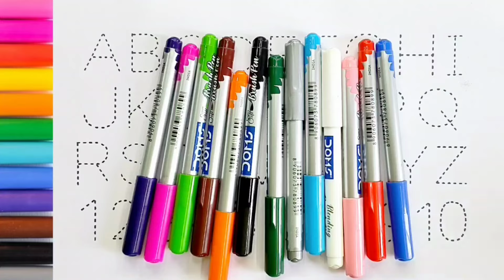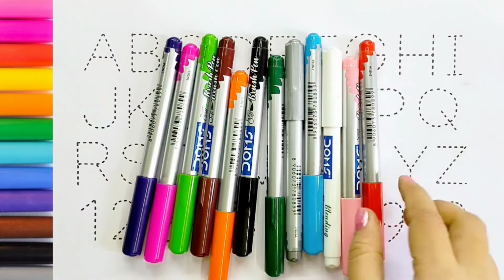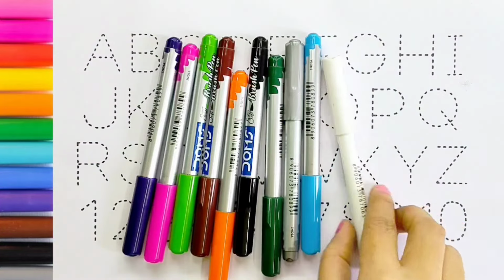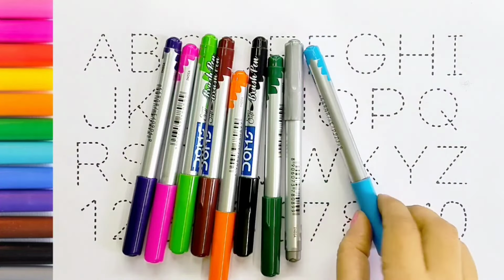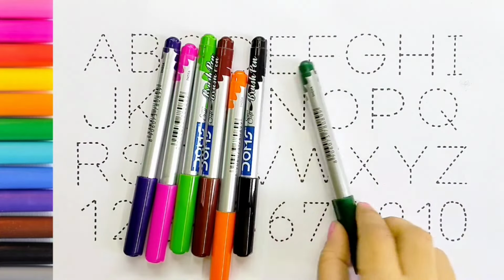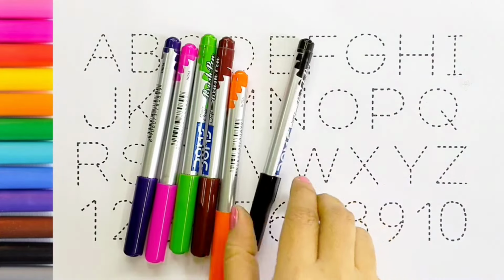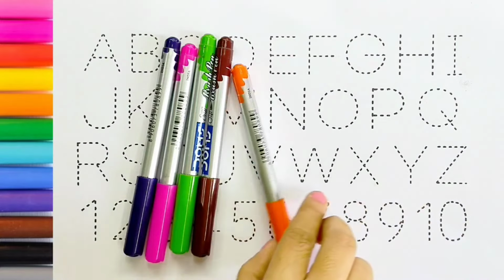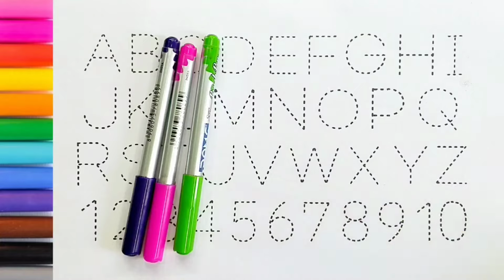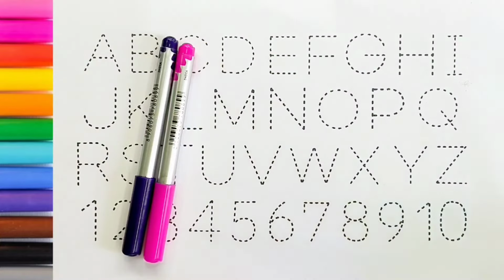Yellow color. Blue color. Red color. Pink color. White color. Sky blue color. Gray color. Dark green color. Black color. Orange color. Brown color. Light green color.